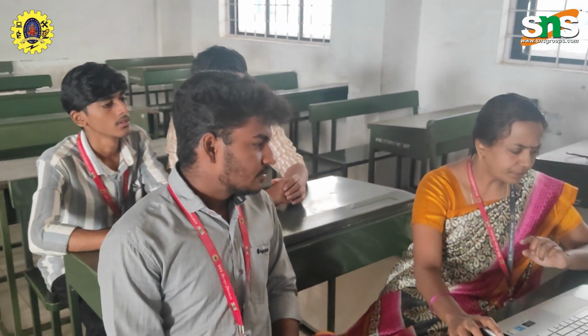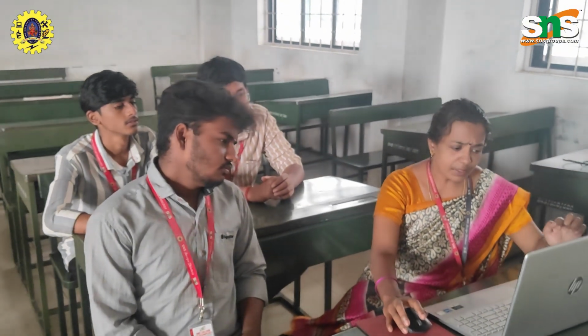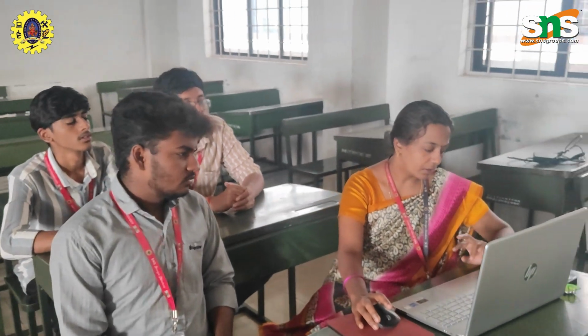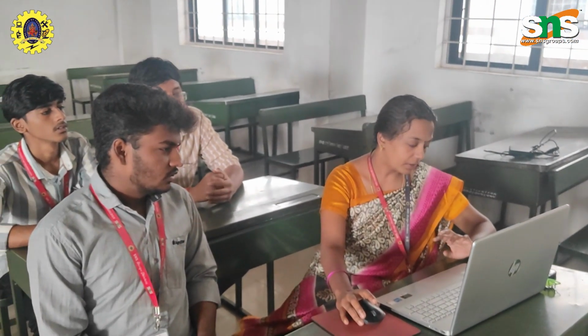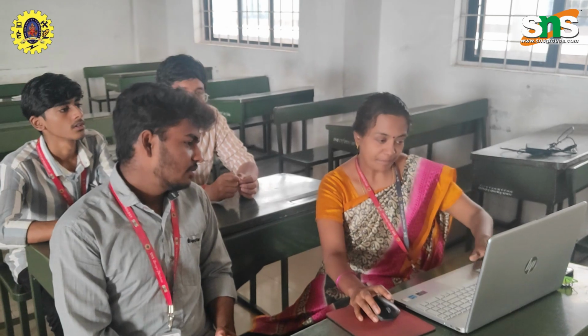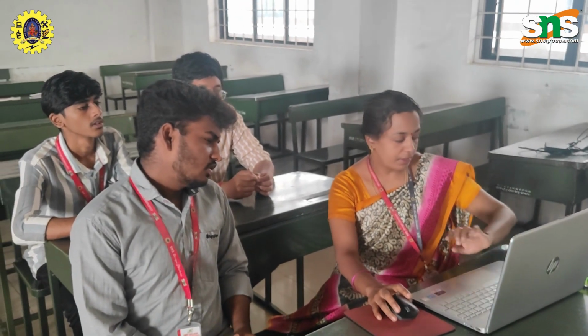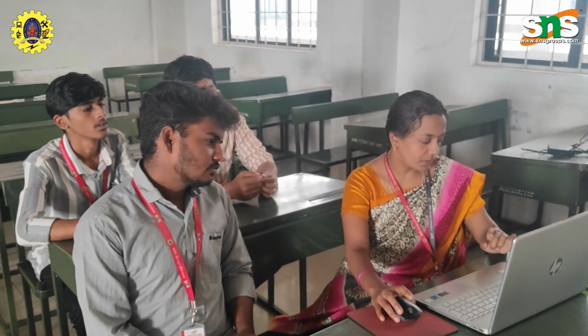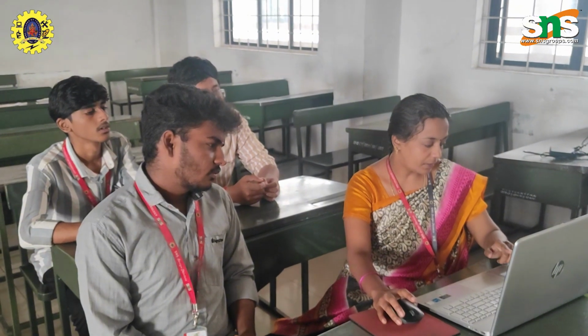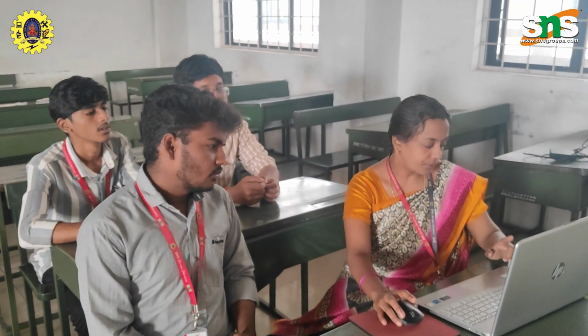Towards this side the dimension is 10. How to give the dimensions? Once again, this is 10, 20, 15, 15.